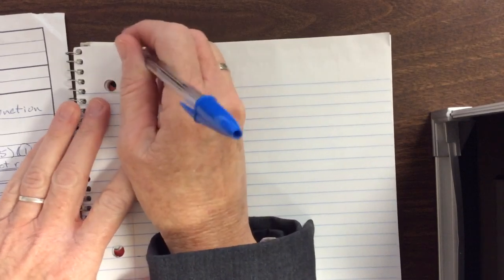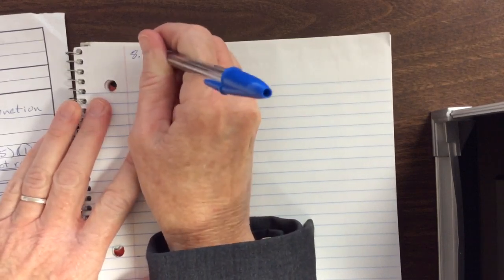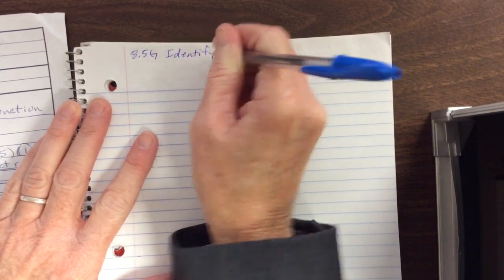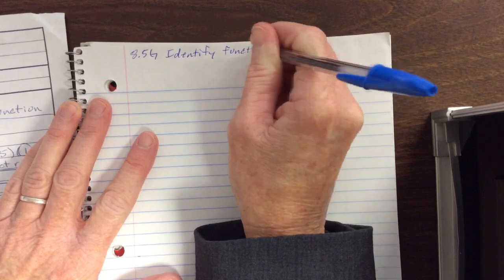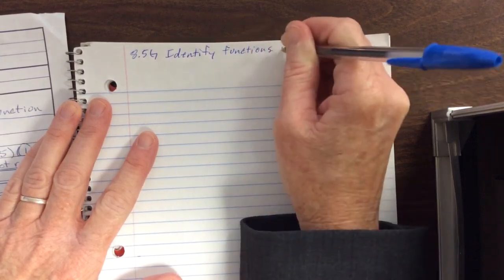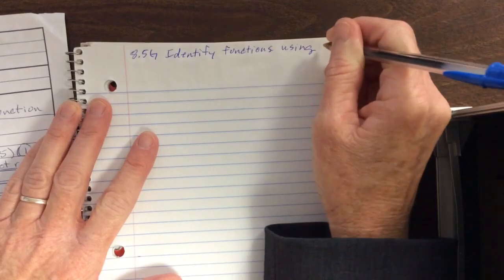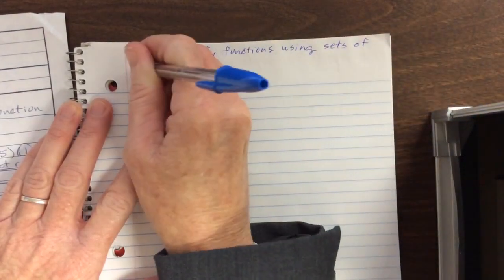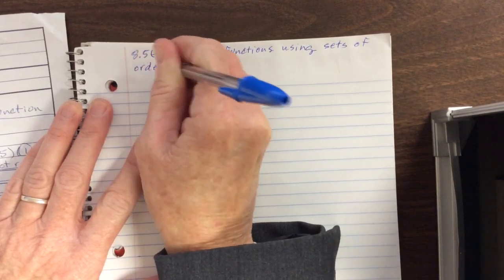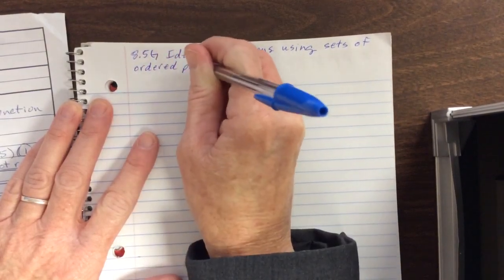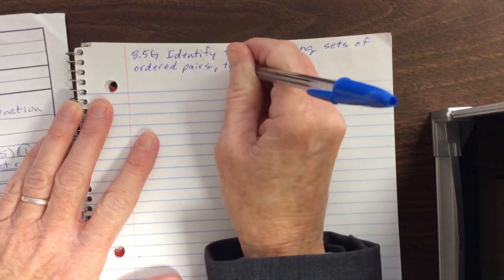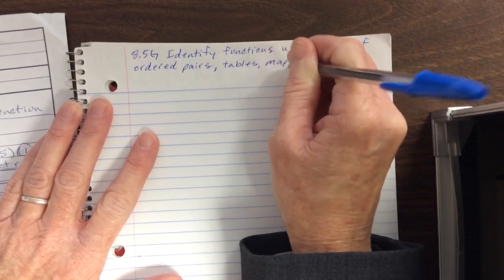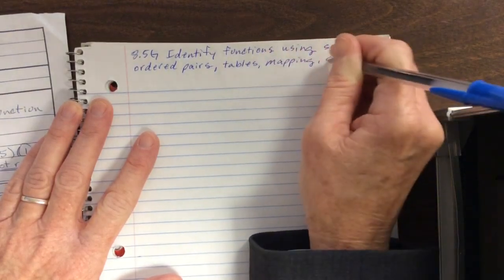Here we go. This is functions, so 8.5G. We're going to identify functions using sets of ordered pairs, tables, this one's new, mappings, and graphs.